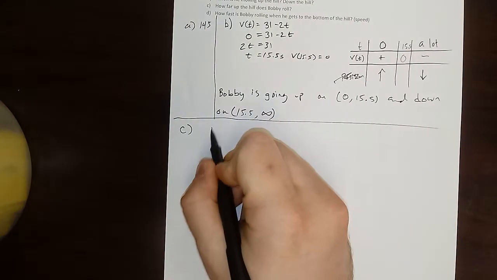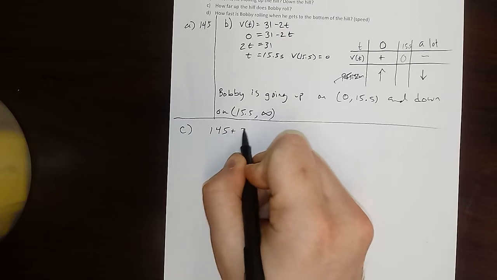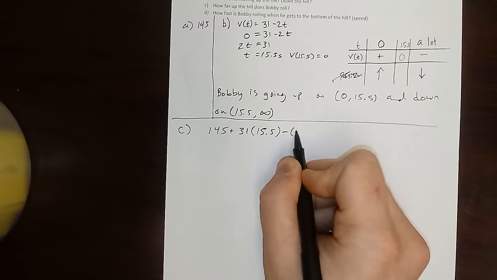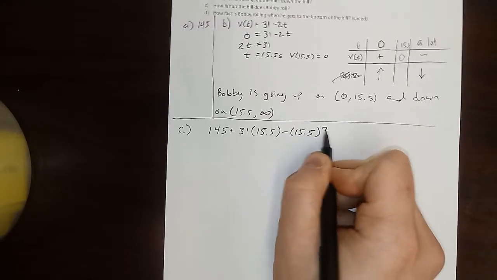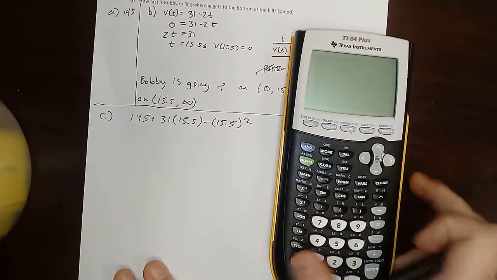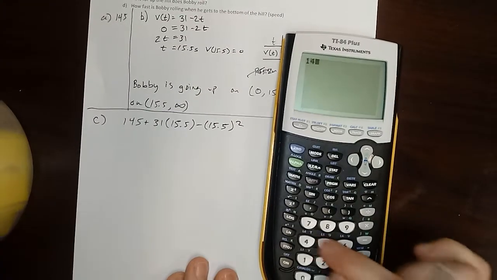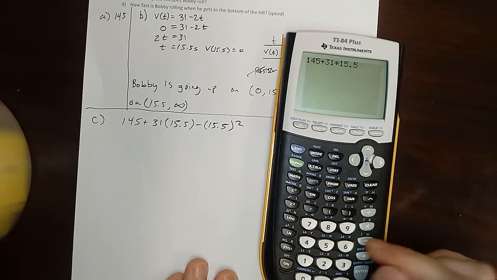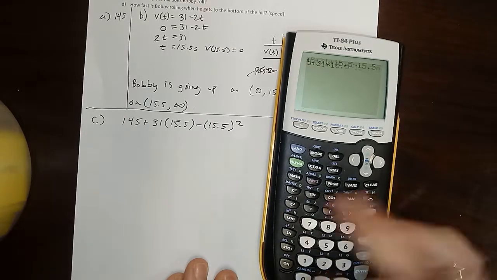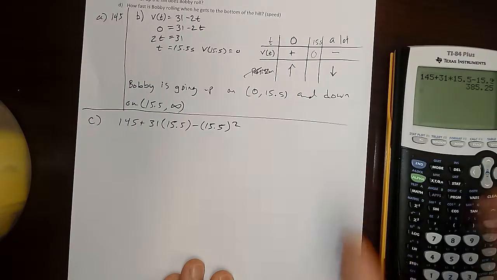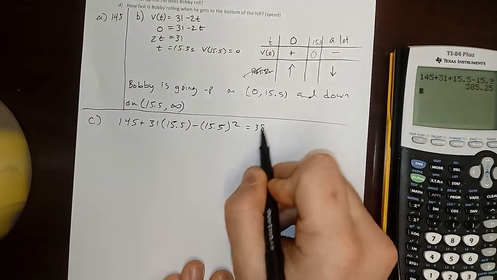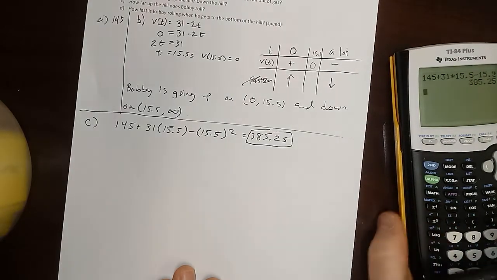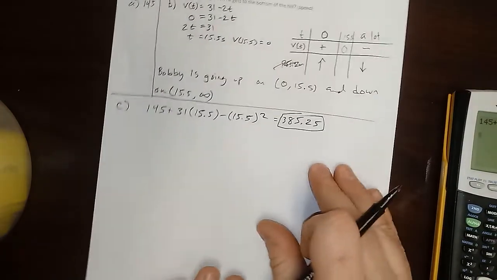So if I plug in 15.5 to my position equation, which I'm not even going to pretend to do without a calculator, which, to be fair, I could totally do without a calculator, but why am I going to? 385.25. So that's how far he rolls up. And no, we don't have units, so we don't need to include units.